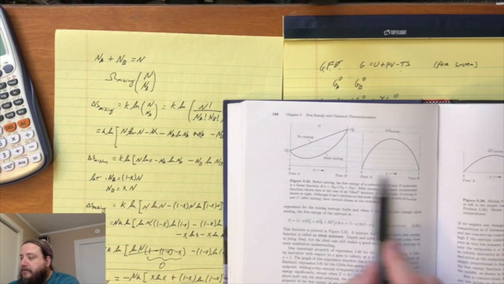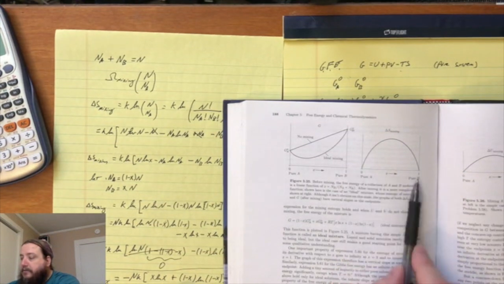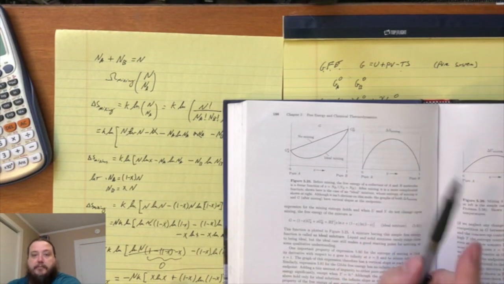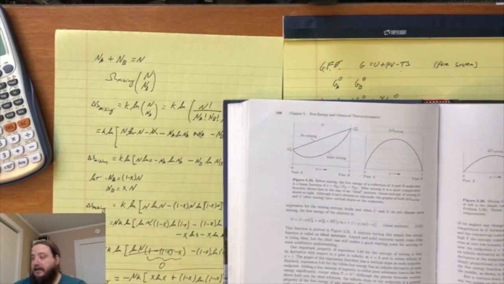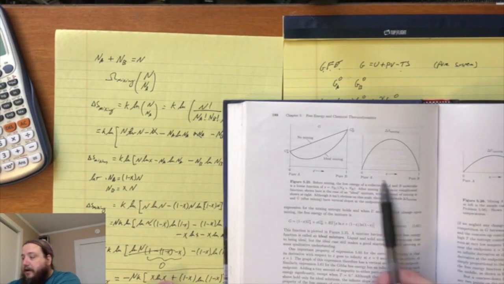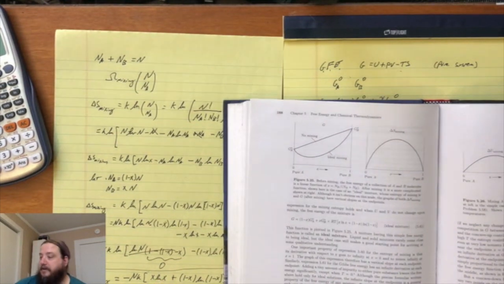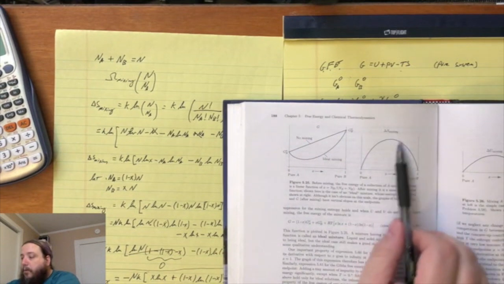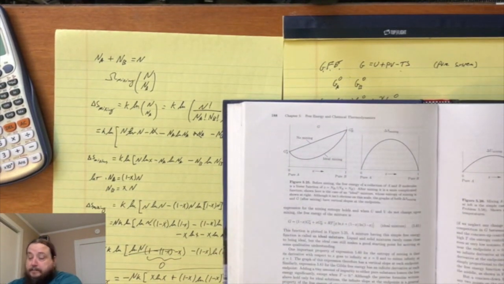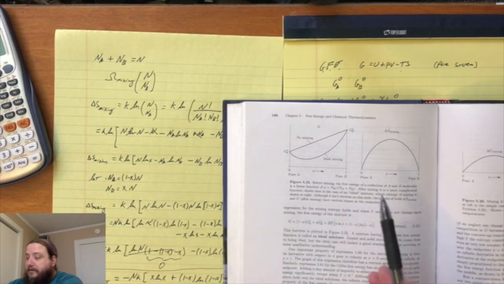And if there is some amount of mixture between A and B, then there's going to be a concave shape for the change in the mixing. The closer you get to a 50-50 mix of A and B, the more the entropy is changed by mixing A and B together.